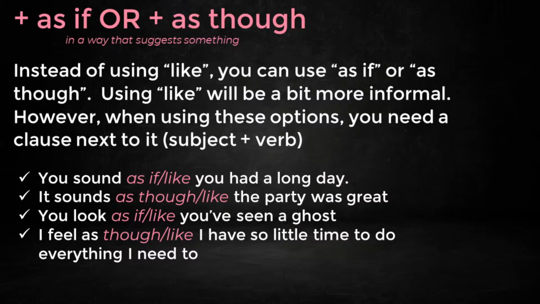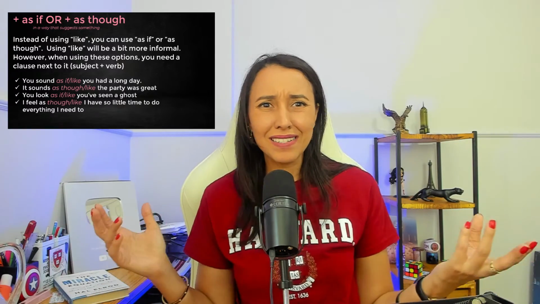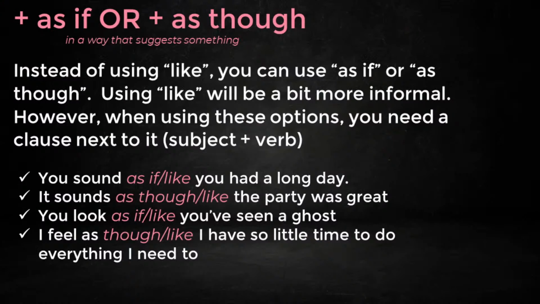It sounds as though the party was great. It sounds like the party was great. I prefer like in this case. I wouldn't use as though. You can. It sounds as though the party was great. I mean, free drinks, lots of food, dancing, a DJ. Wow. Sounds as though the party was amazing. Sounds like the party was great. You can use both. In conversations, I would opt for like, okay?